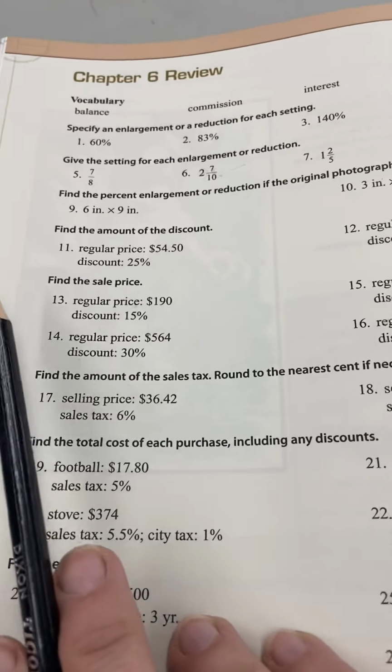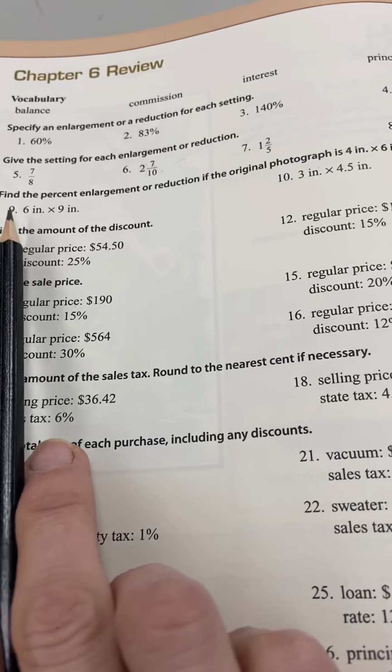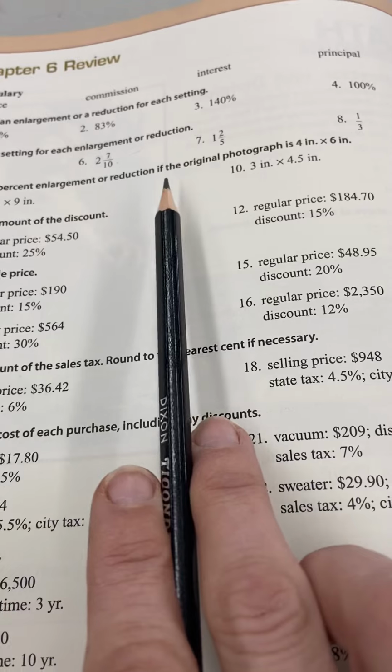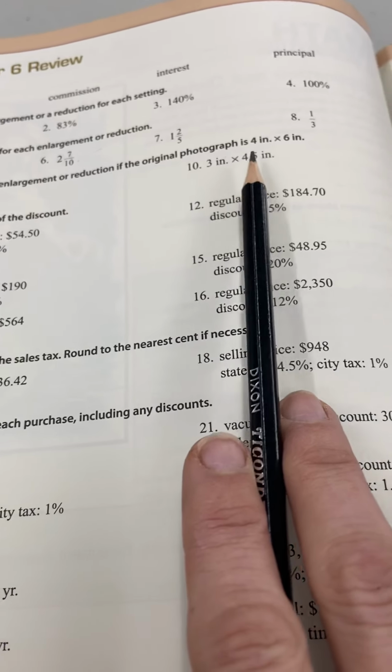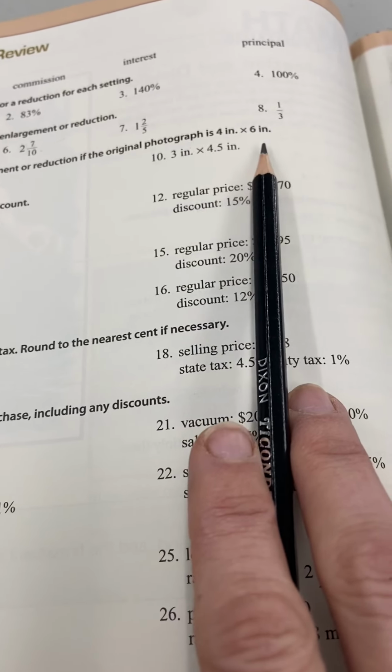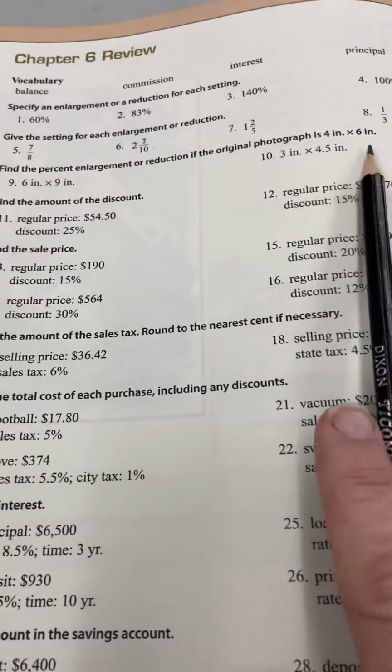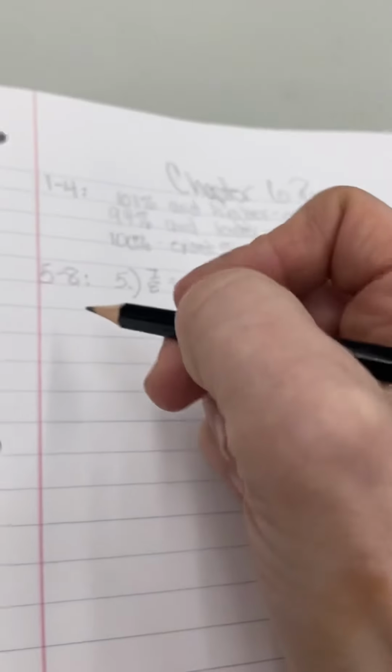Now it says find the percent enlargement or reduction if the original photograph is 4/6. So 9 and 10. Let's see 9.